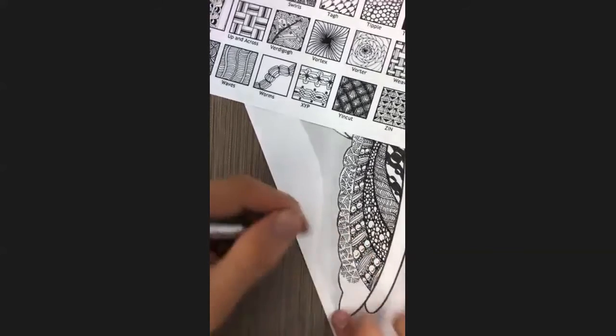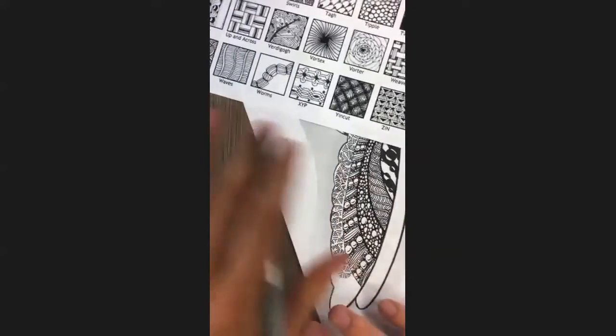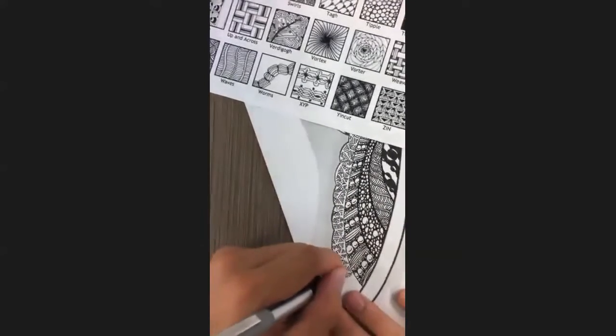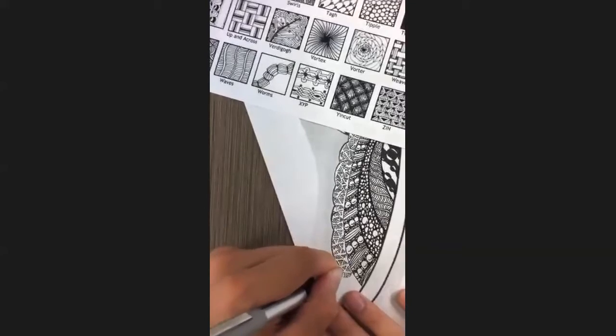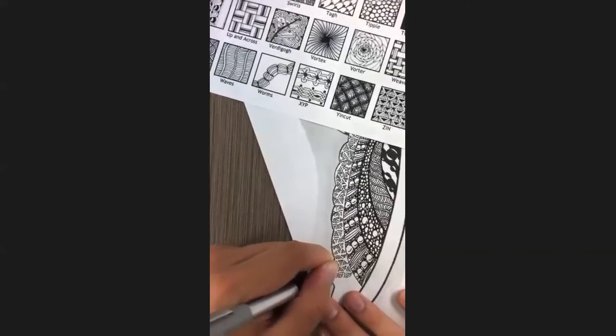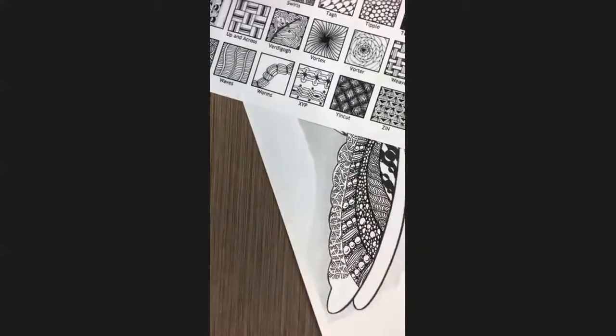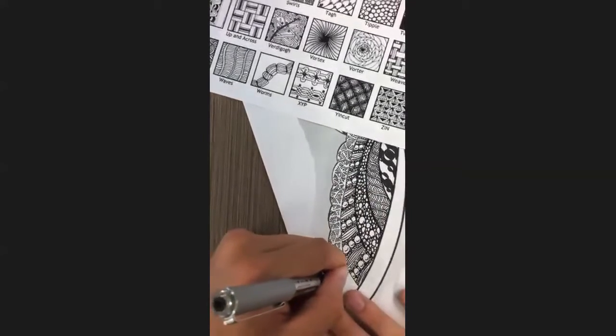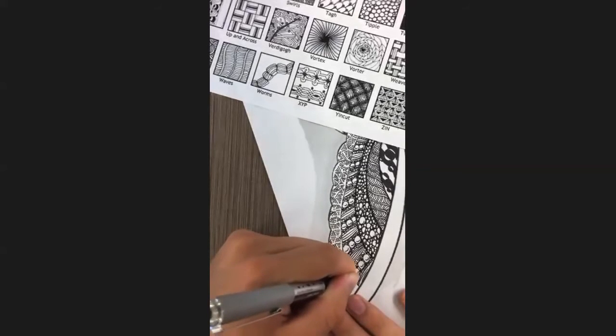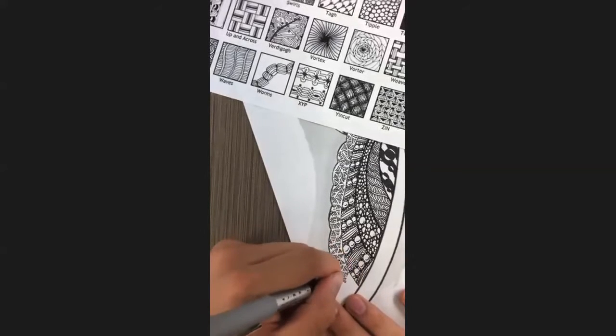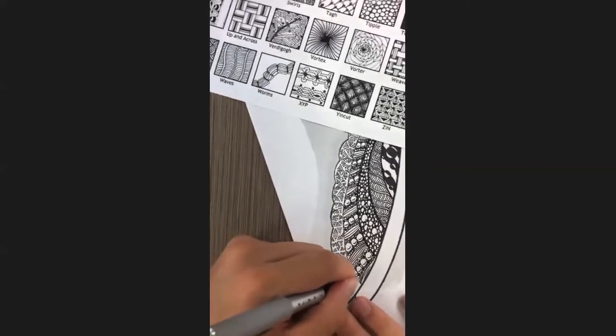So as you can see here, this section's a little muddy. Not the best. Okay. Because again, in the grand scheme of things, you look at the thing as a whole, who would know? No one would know. Perfect. So we're almost done with the wing.